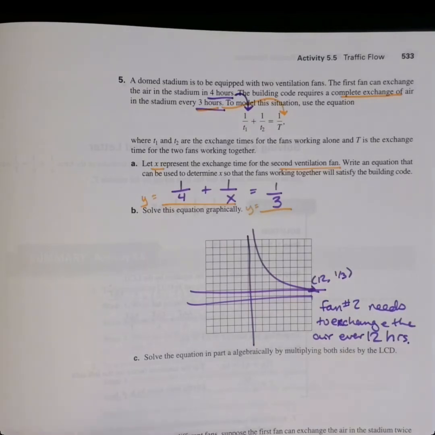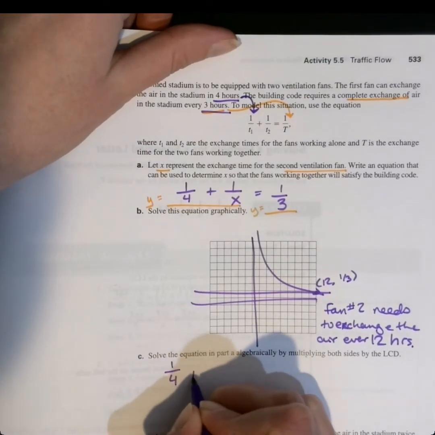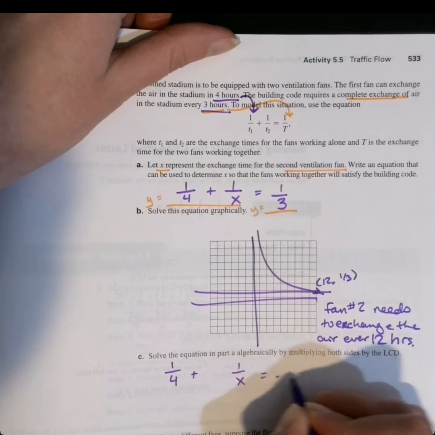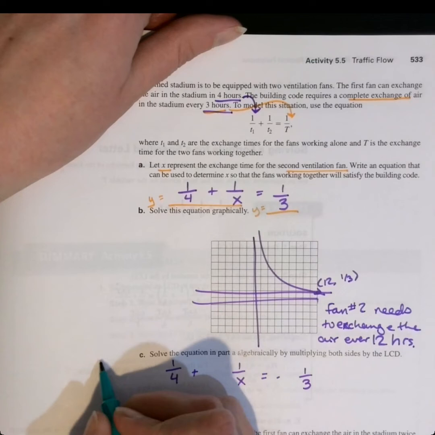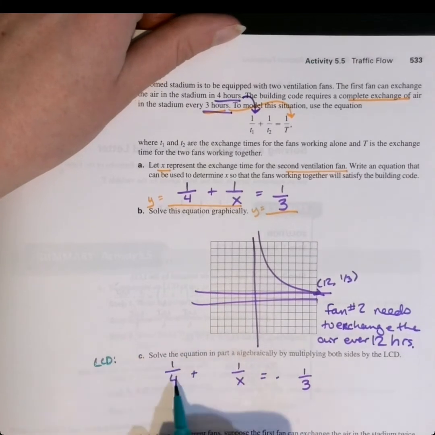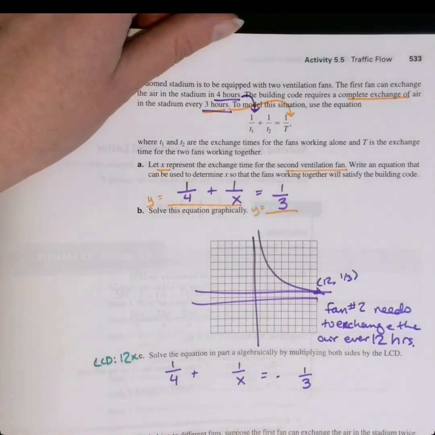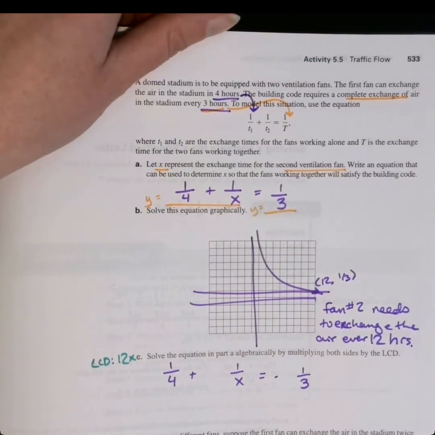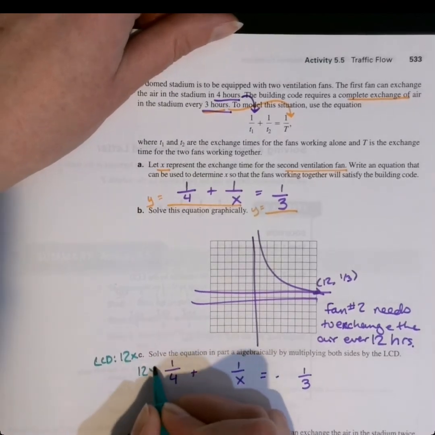Now the same thing algebraically, by multiplying both sides by the common denominator. So 1/4 + 1/x = 1/3. First of all, what is the common denominator? 4 and 3 both go into 12, and I need an x. 12 is the product of 4 and 3, the smallest number that both 4 and 3 go into, and then times x. So multiply everything by 12x.